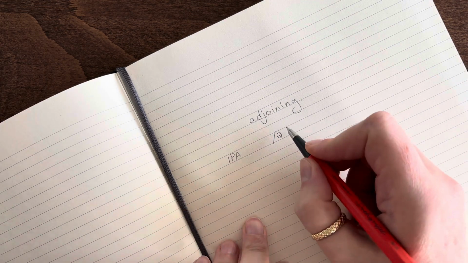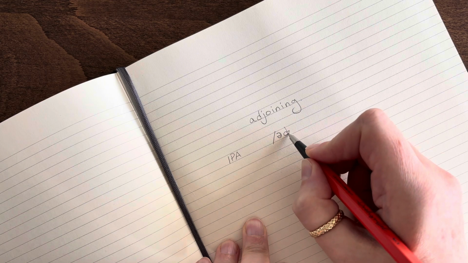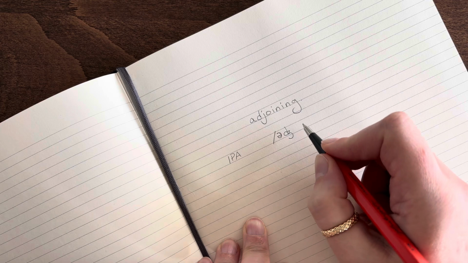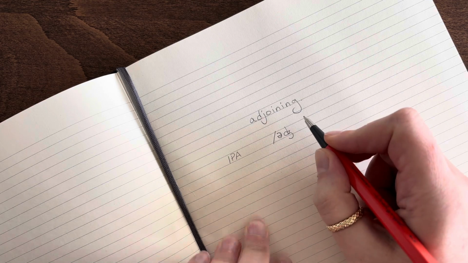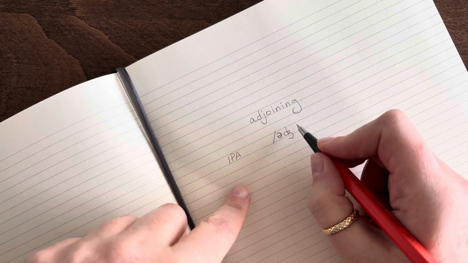J is next. J is an interesting symbol. It looks like two sounds stuck together, and it sort of is. J. We call this an affricate. We stop the air in our mouth and then explode it out with some turbulence. Adjoining. Oi.